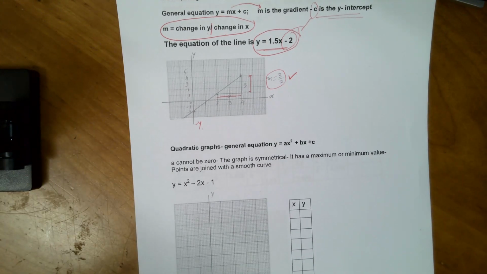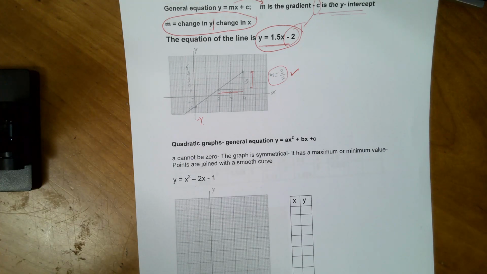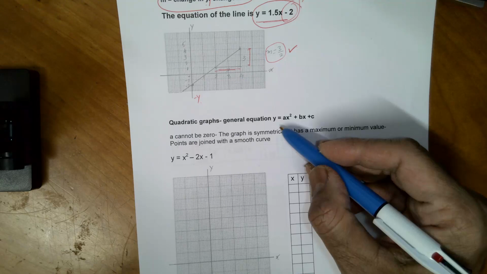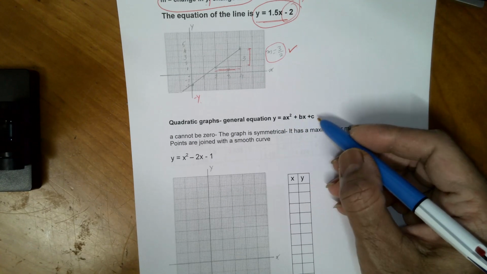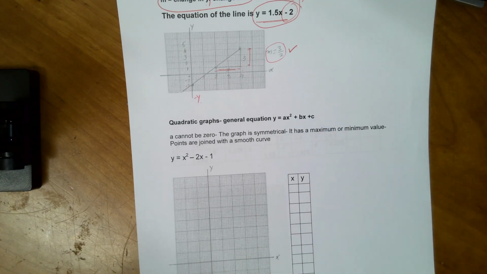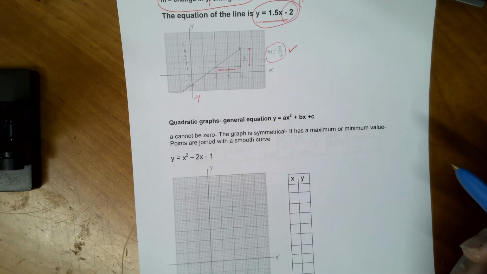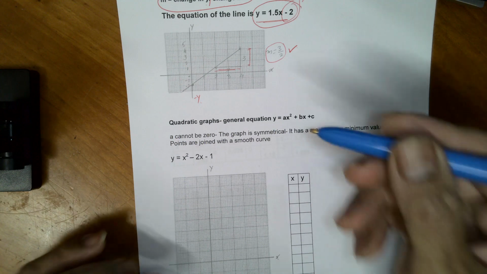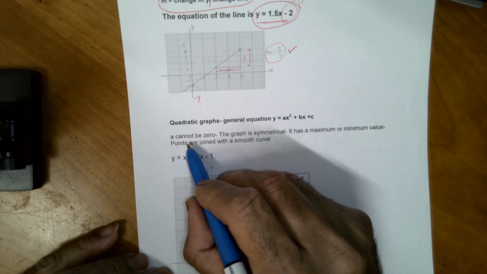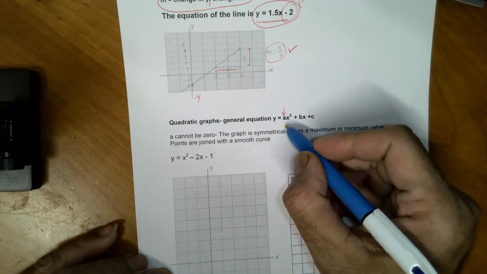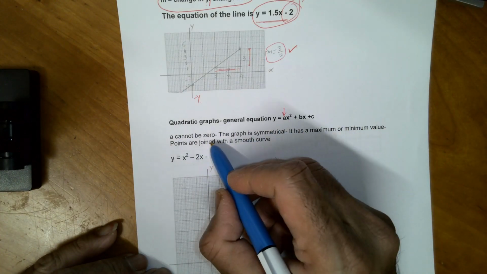Now I will go through the quadratic graph, whose general equation is y equal to ax squared plus bx plus c. Before I start, in this equation a cannot be 0.